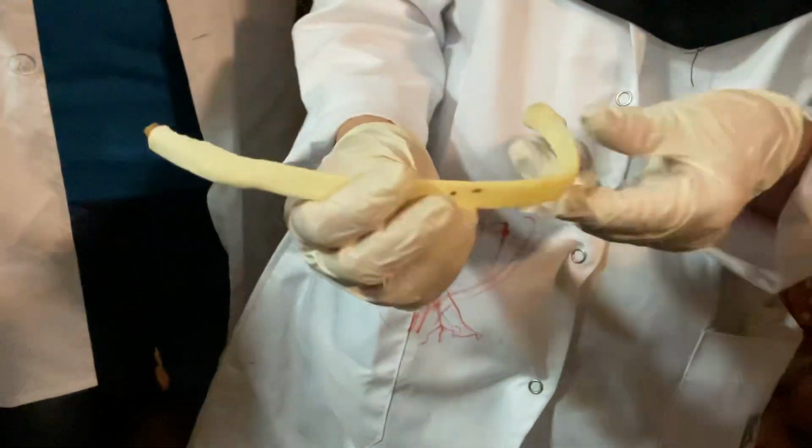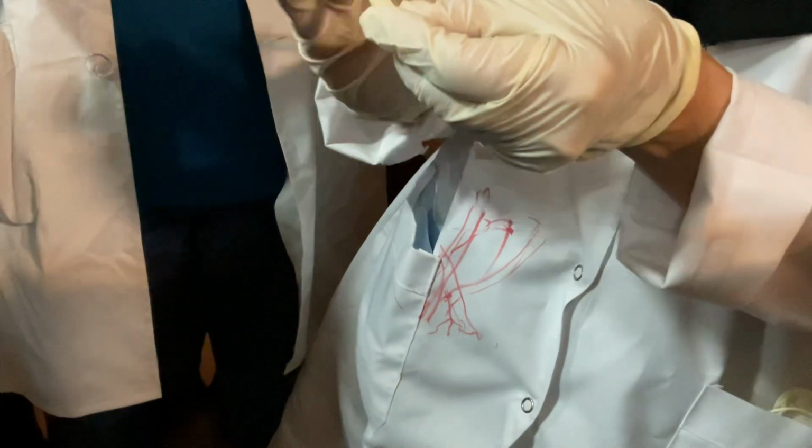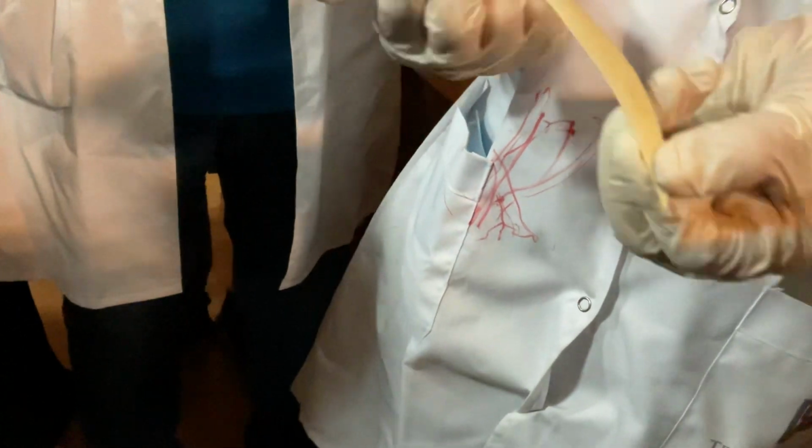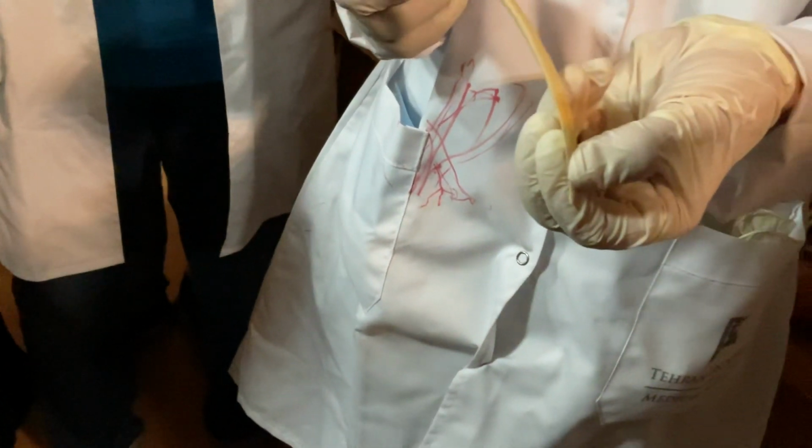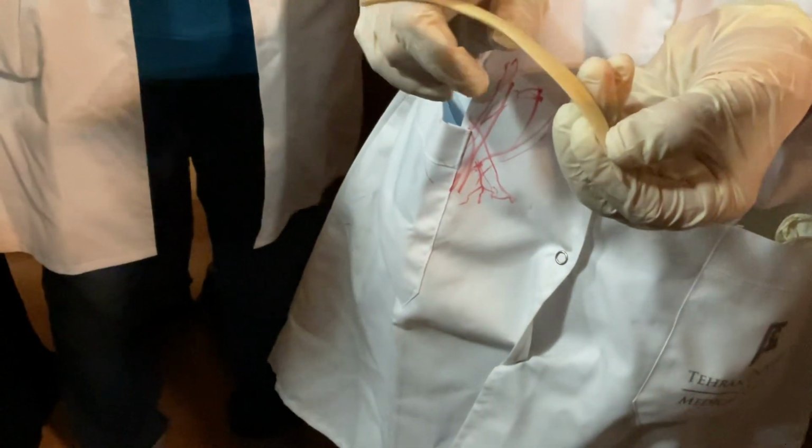What about here? Look at it here. You have the external and internal. They are different. And something else? No. And this is the 12th rib. No curve, no tubercle. The head and tubercle are not visible.